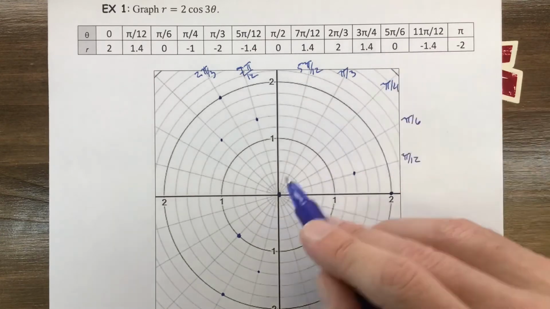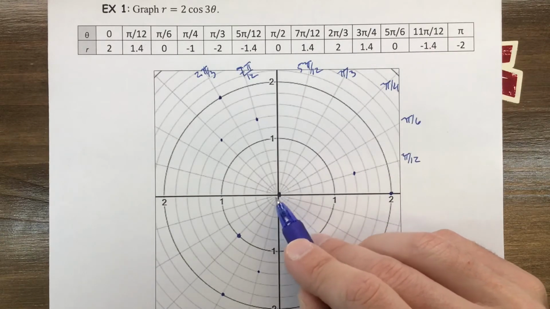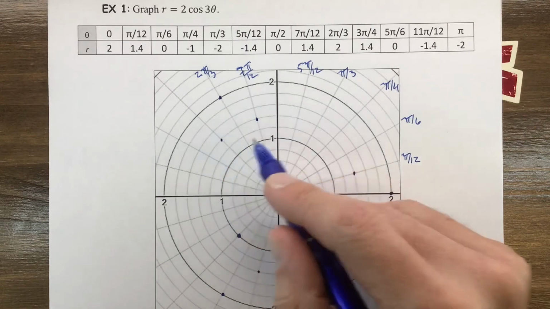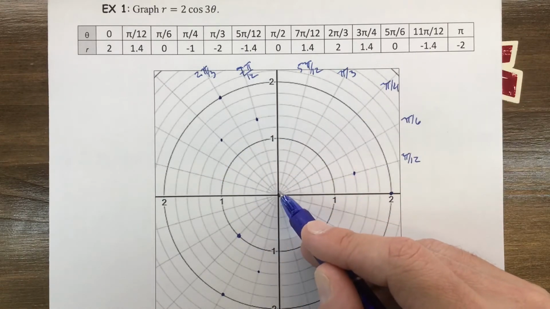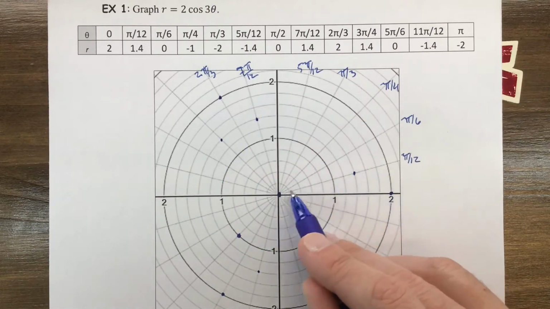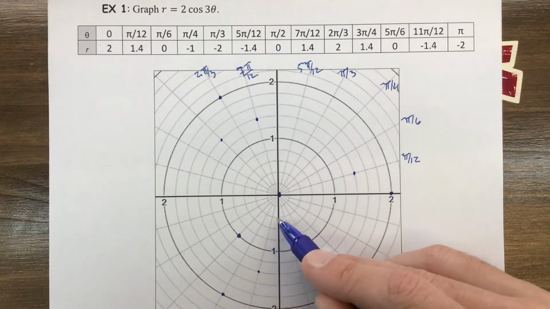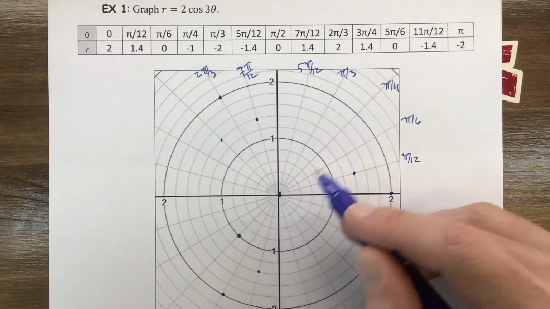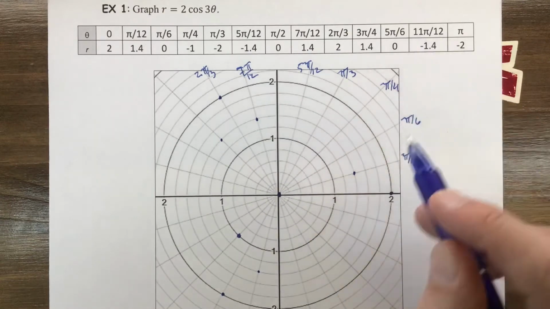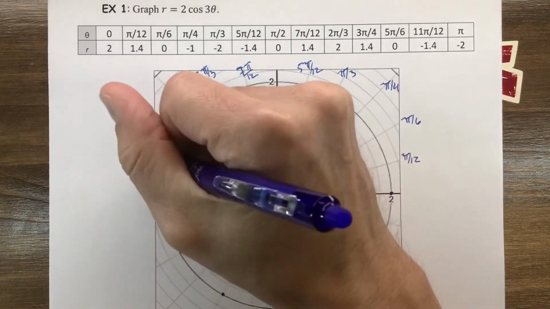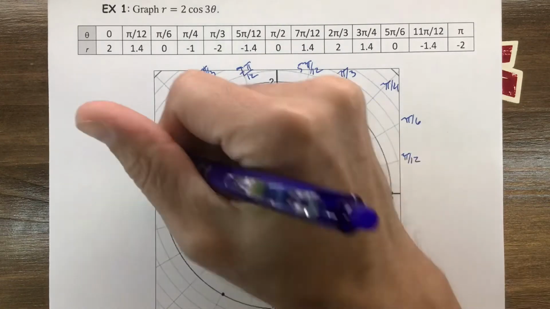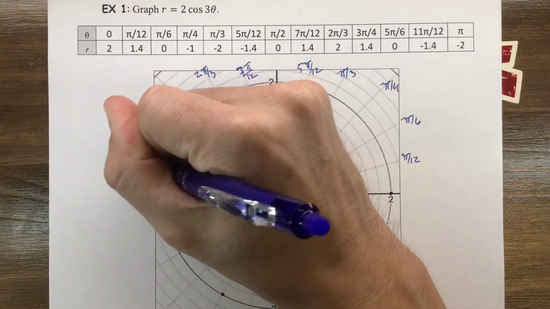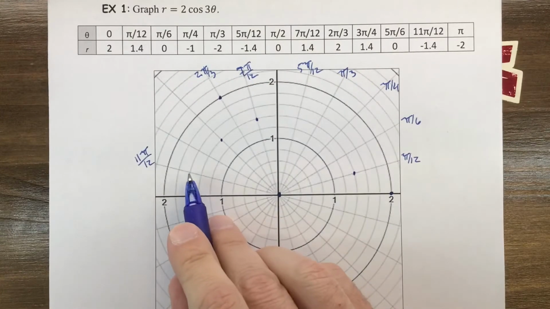5 pi over 6 is going to be back at a 0, which we've already marked several times, but this might be hard. We want to remember that we're coming back to that spot. So far it's looking like this. This is what our picture is doing. It's going back to 0 there. All right, and then 11 pi over 12, each of these is a 12, so that's going to be over here. 11 pi over 12 at that spot.